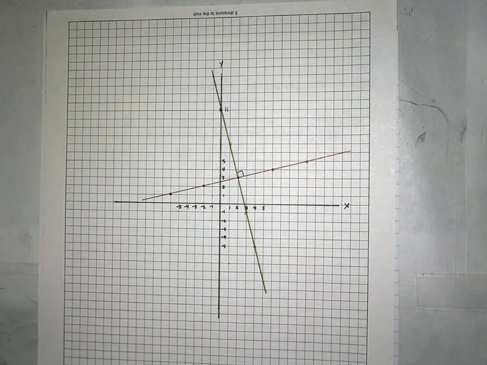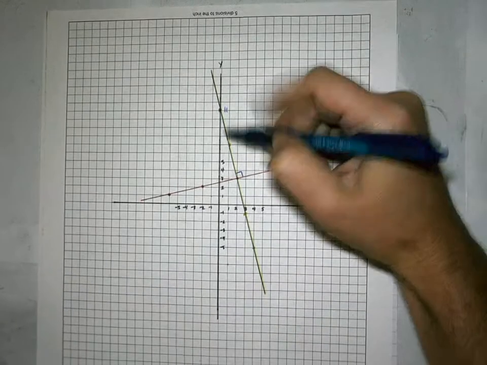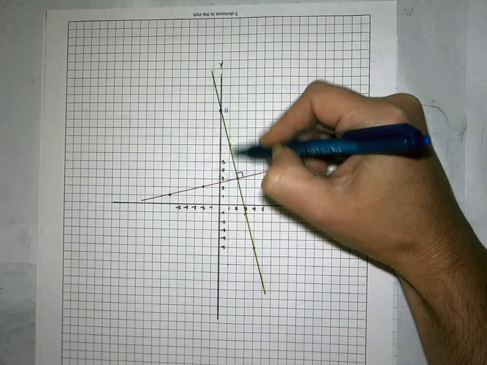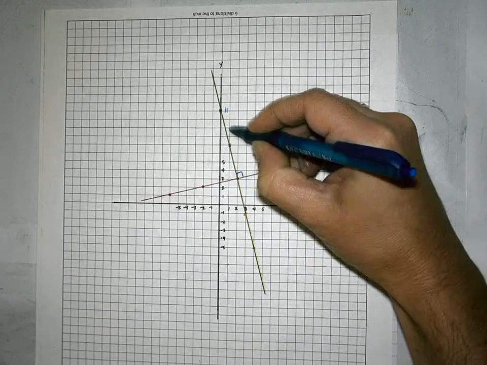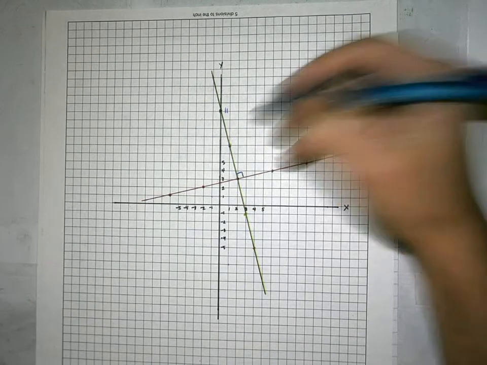So let's look at the slope of these two lines, for example. I'm looking at this kind of greenish line, right? Here's a point, and here's a point. Is this a positive or negative slope? That looks like a negative slope to me.